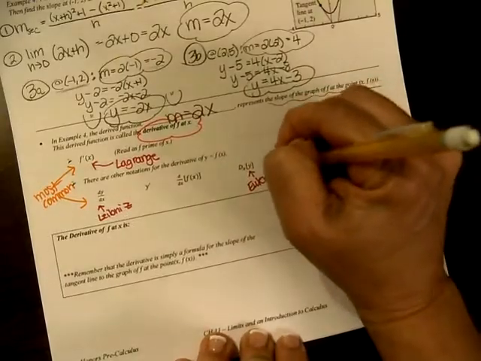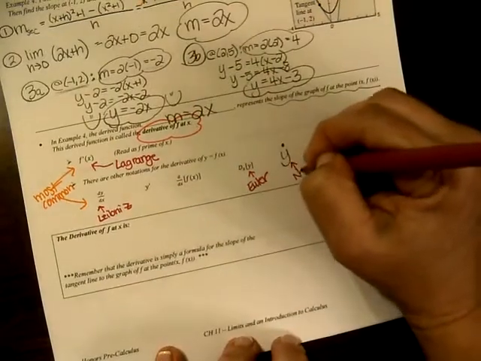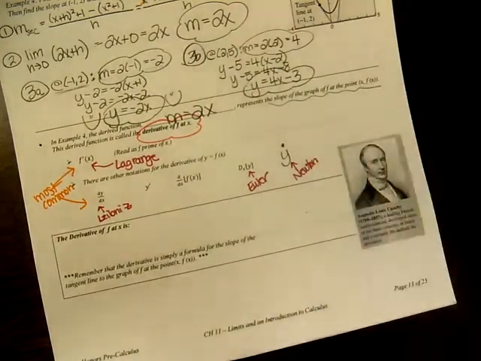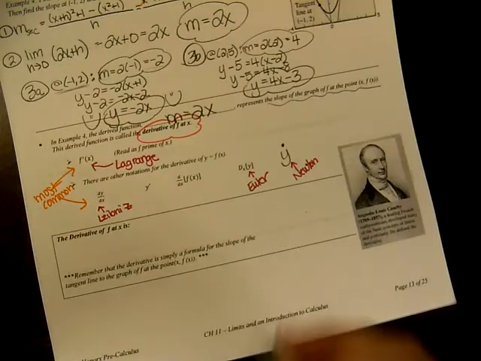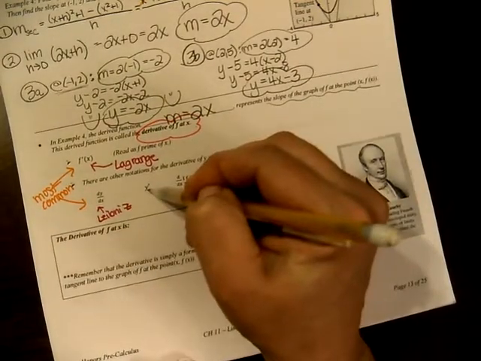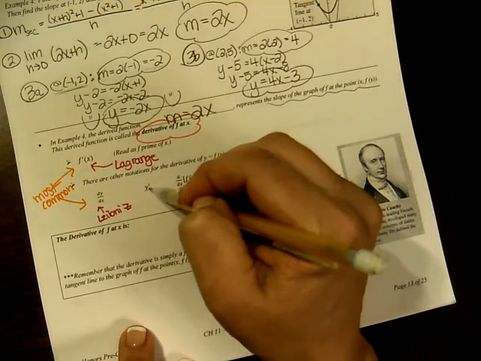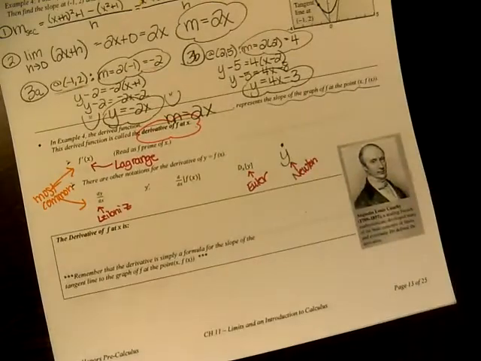And just a little fun fact, a little y with a little dot over it, that's Newton's notation. This is kind of like an extension of Leibniz's. This is kind of like an extension of Lagrange's. It's just with the one variable instead of with the two.